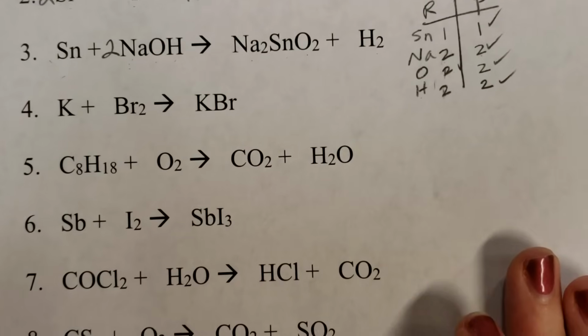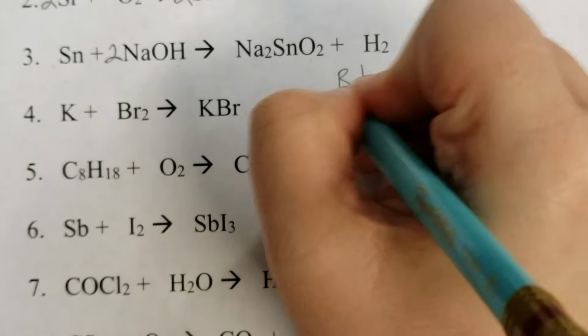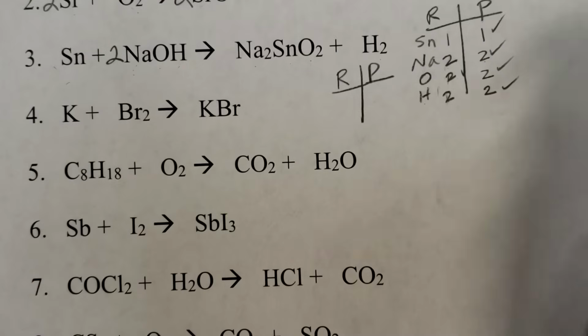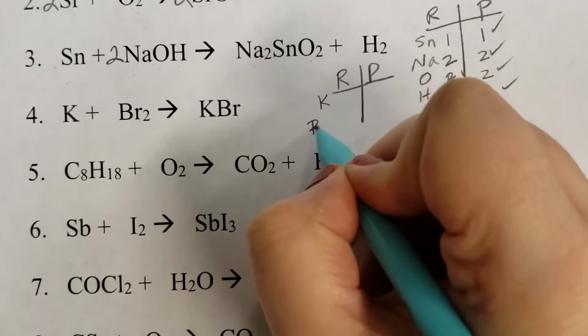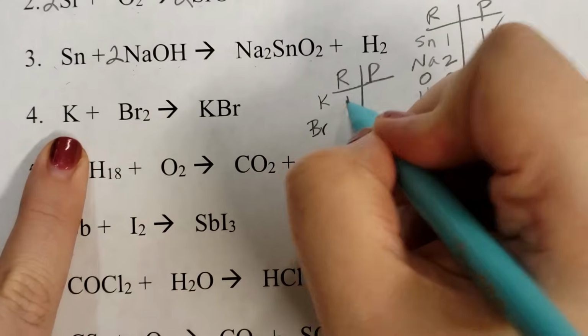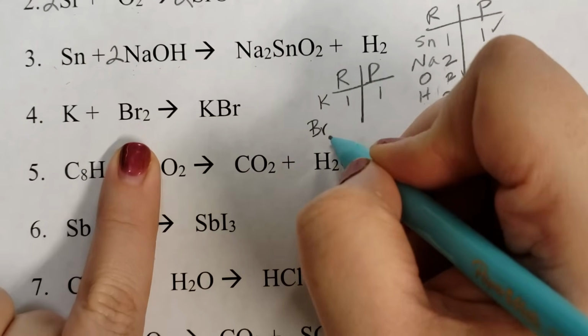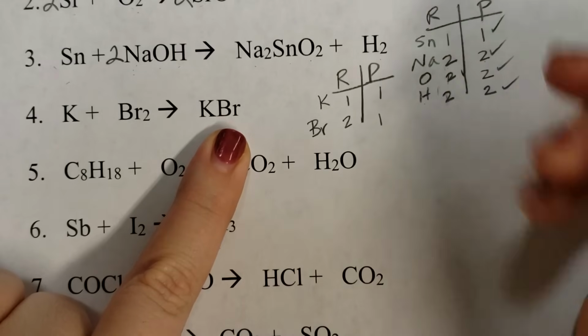Let's go to the next one. Number 4. We have our chart, reactants and products. We're going to list our elements, K and Br. So potassium on this side we have 1, on this side we have 1. Bromine on this side we have 2, on this side we have 1. Not even.